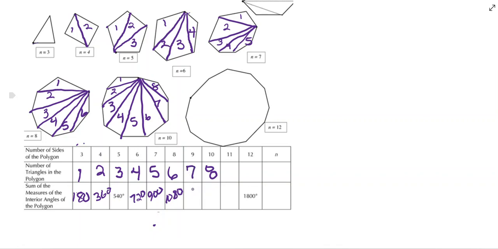Adding 180 to that, I would get 1260. Add 180 to that again, I get 1440. 11 would have 9 triangles. 1620. 12 would have 10 triangles, which would be 1800.